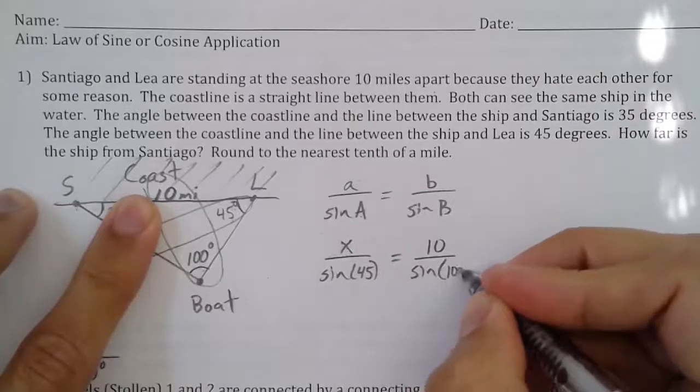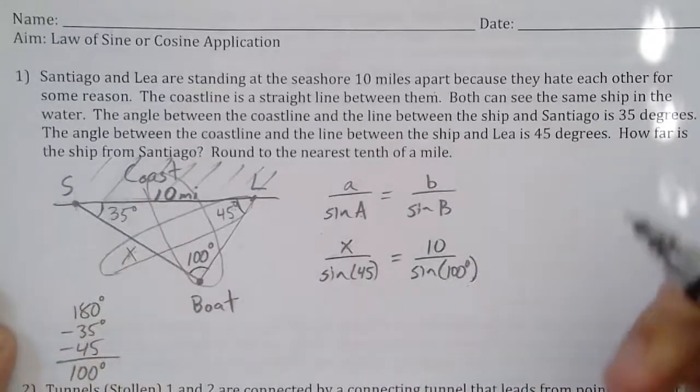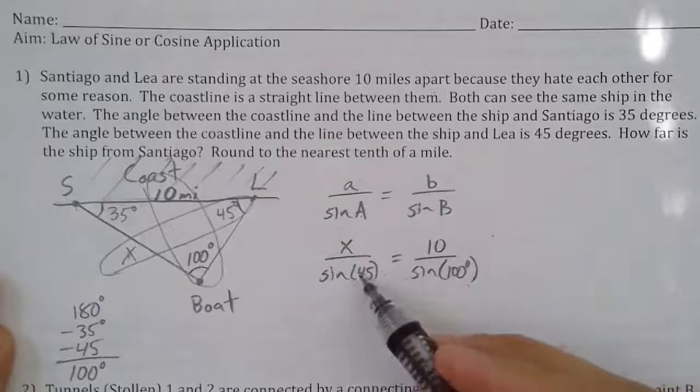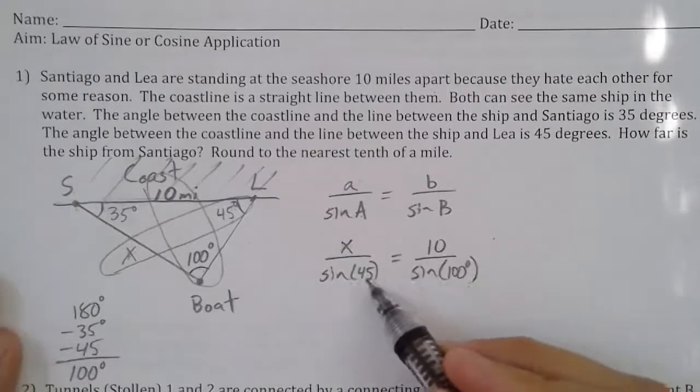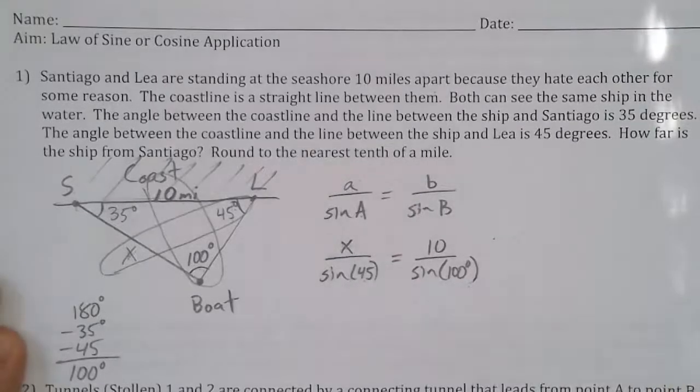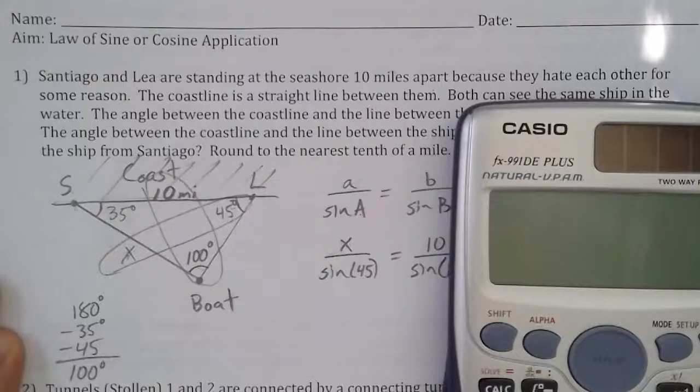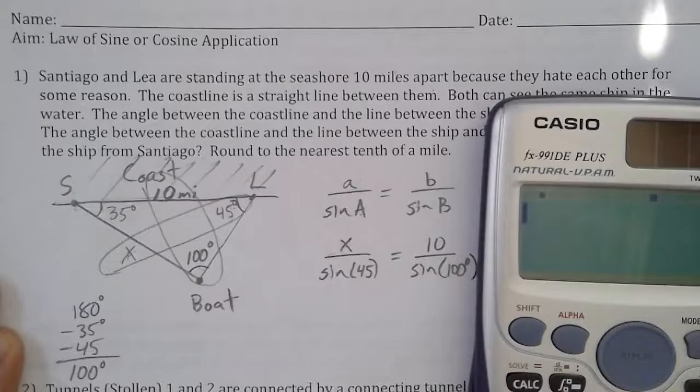Now I cross multiply, so in my calculator I'm going to type in 10 times sine of 45, so let me just do that right here. So turn it on. Oh, there it is. Okay, that's the button. And then I'm going to say 10 times sine of 45. Oh, I get 5 root 2. That kind of sucks. That's not what I was looking for, but that's fine.